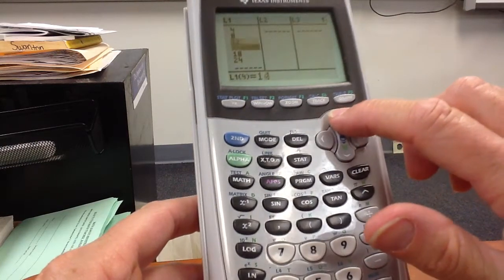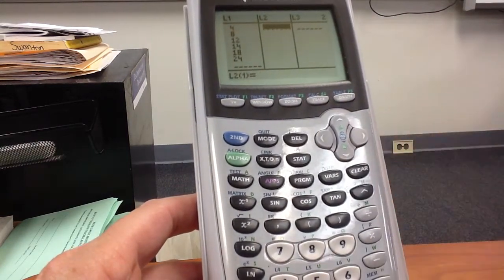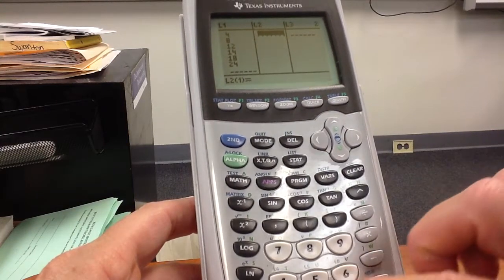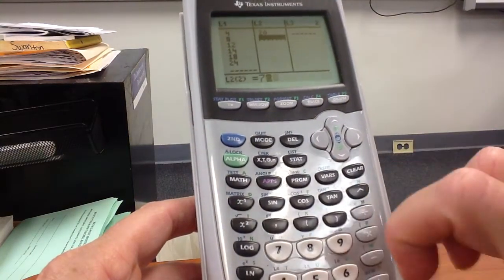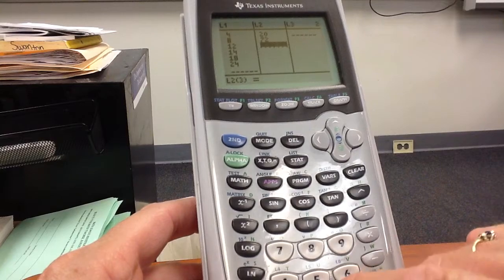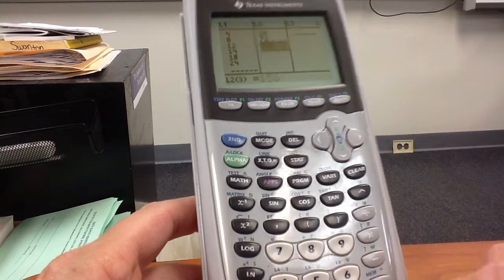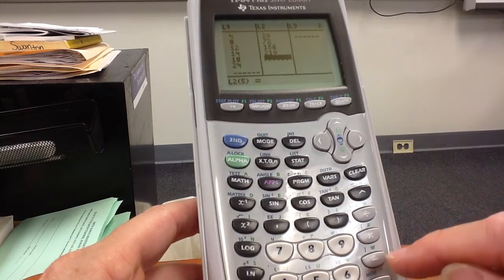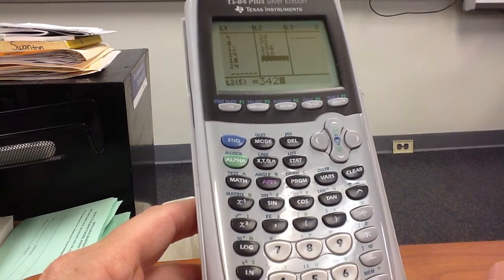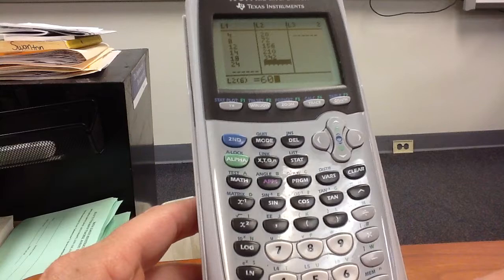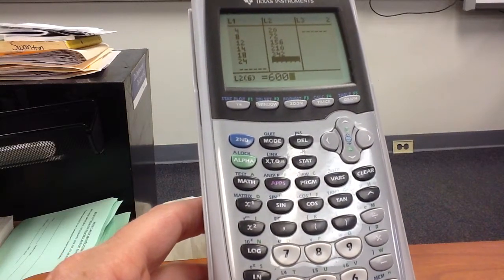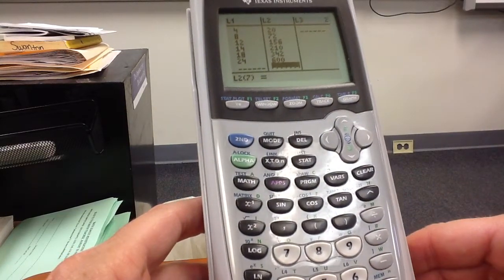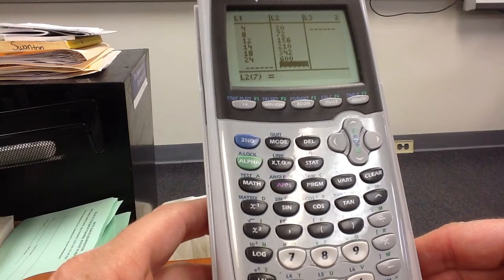And then I will put them into my second column, but my Y's go in there. Okay, press enter. All right, so I got all my data points in there.